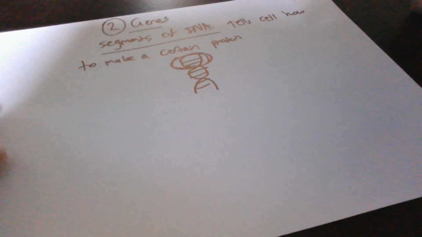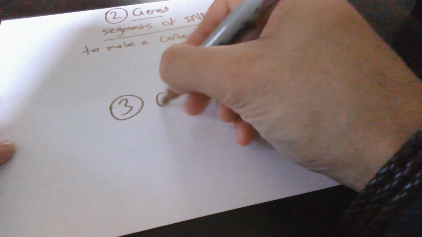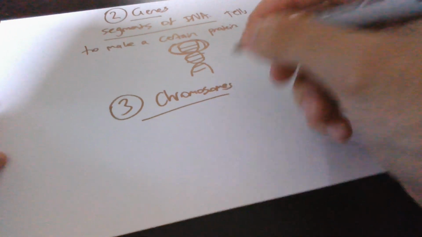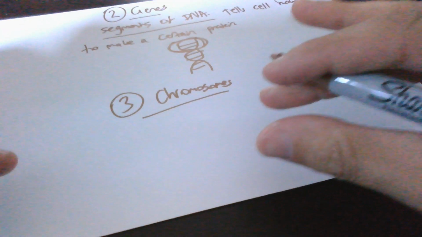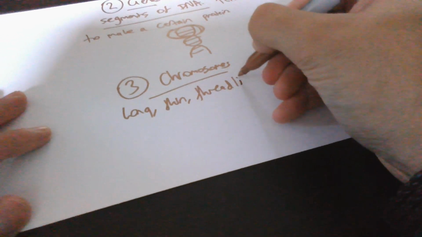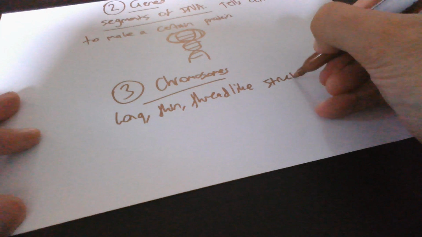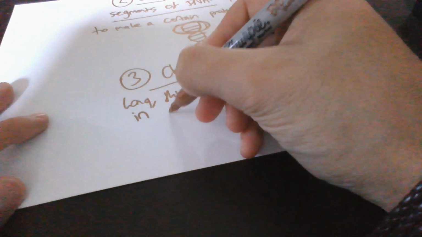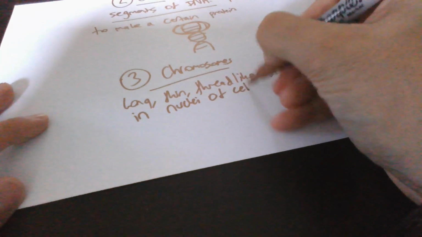So that's a gene. Now, number 3, chromosomes. Chromosomes are basically long, thin, thread-like structures that are found in the nuclei of cells.